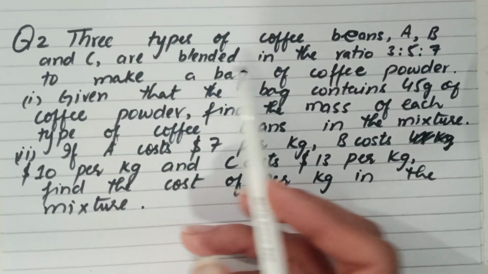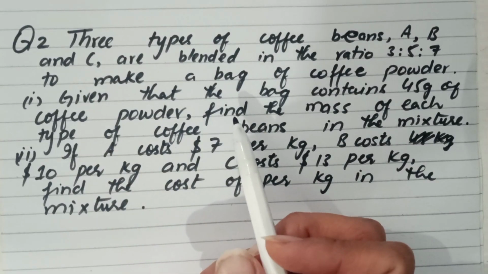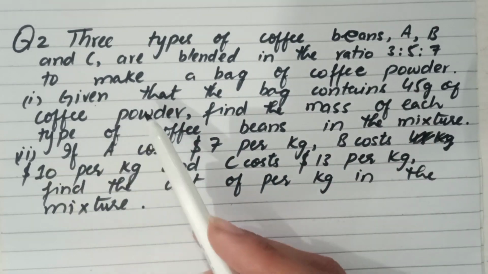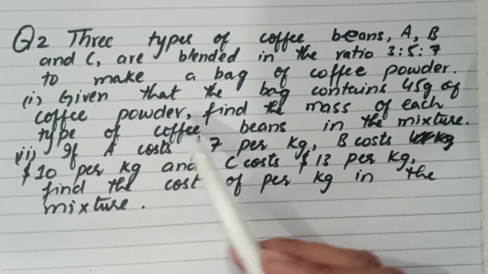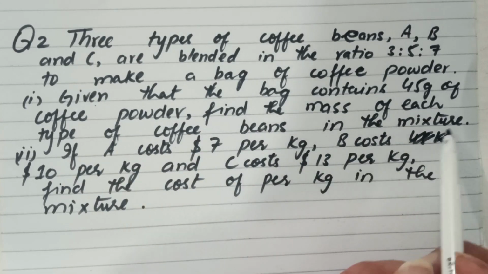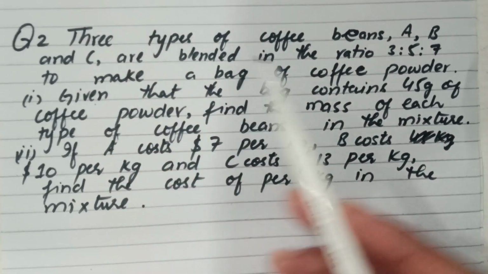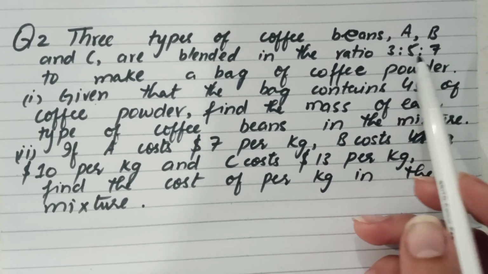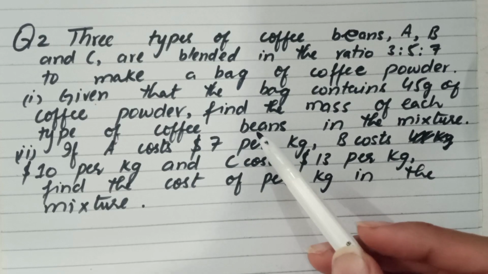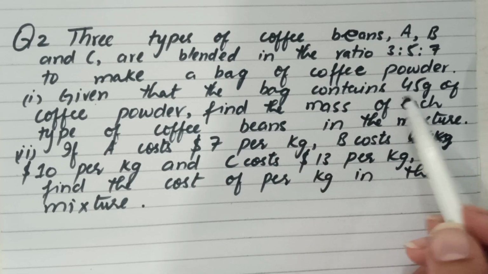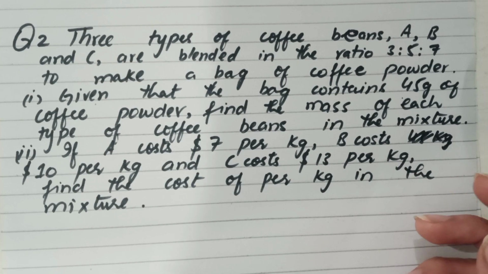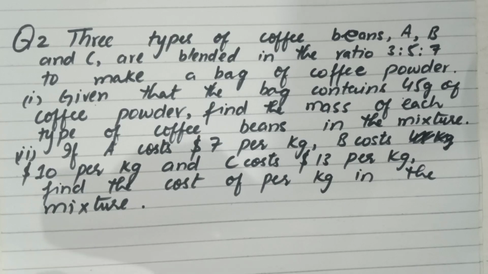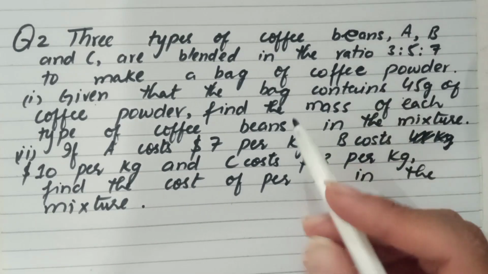Now students, question number 2. 3 types of coffee beans A, B and C are blended in a ratio 3, ratio 5, ratio 7 to make a bag of coffee powder. Part 1: given that the bag contains 45 kilograms of coffee powder, find the mass of each type of coffee beans in the mixture. The ratio is given as 3, 5 and 7 respectively.